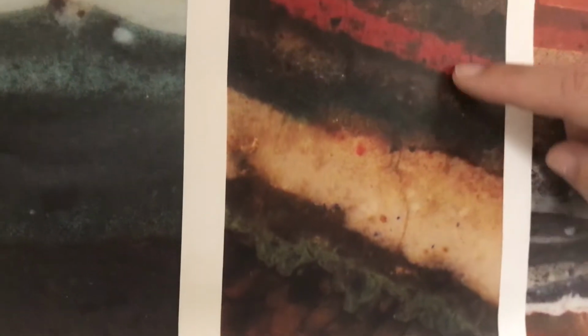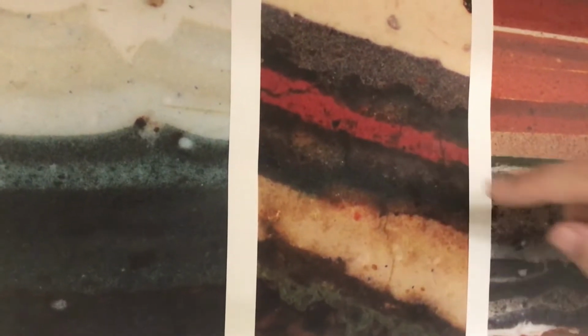Over time, you'll see that the paint colors of the shutter have changed. You had a more cream color here, green, and then at some point it was actually red.